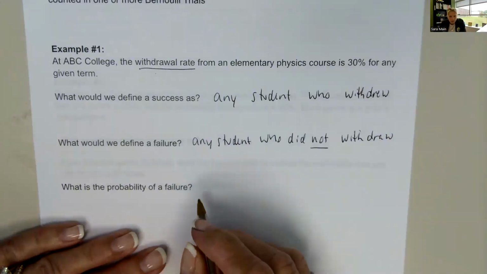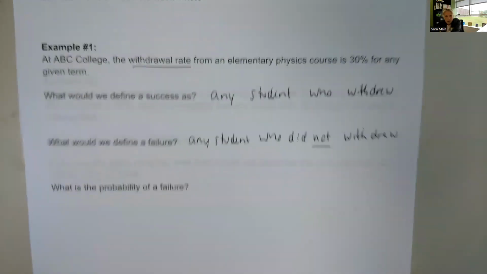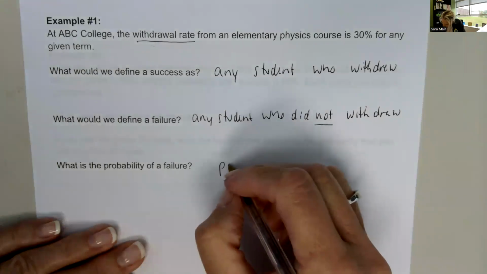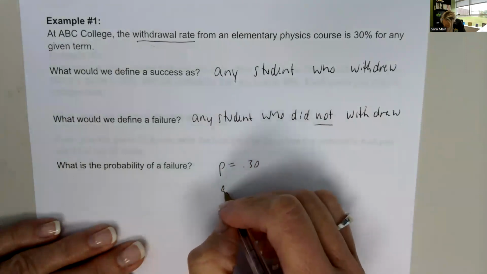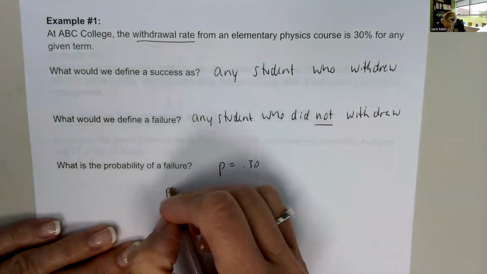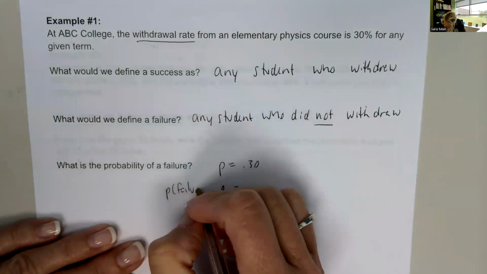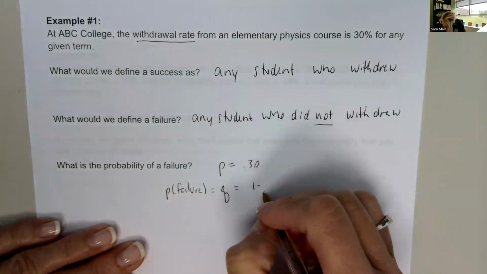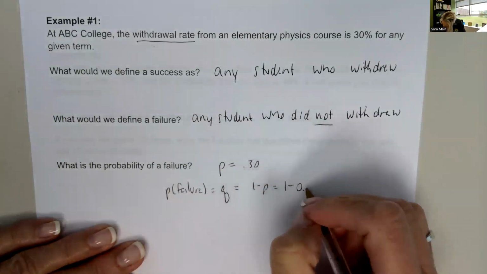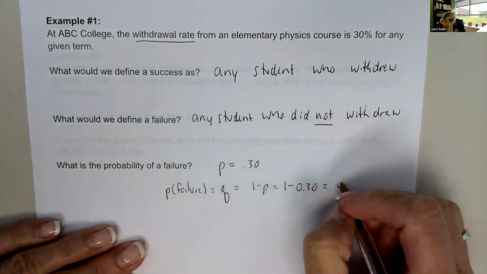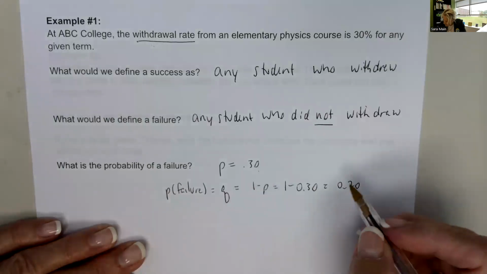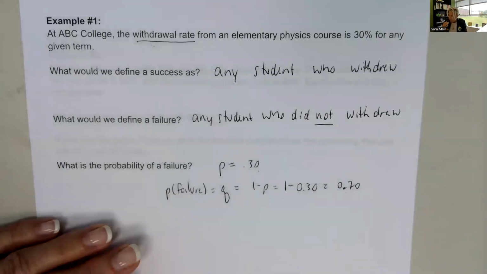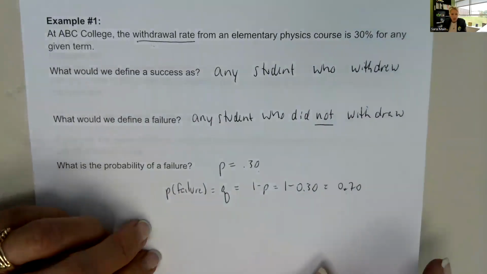What is the probability of failure? Well, we said P is the probability of success, and that was 0.3. So Q must be the probability of failure, and that's 1 minus P, or 1 minus 0.30, or 0.7. So 30% of the time, students withdraw from this elementary physics course, and 70% of the time, they do not withdraw. P and Q are complements.